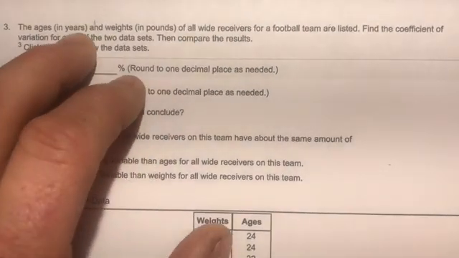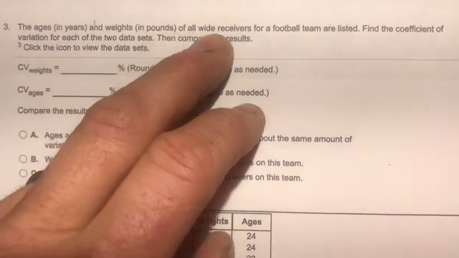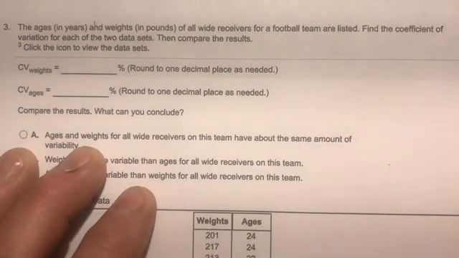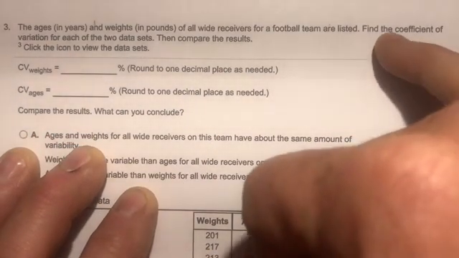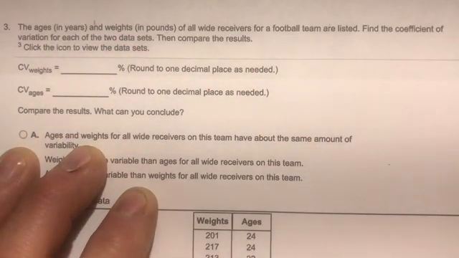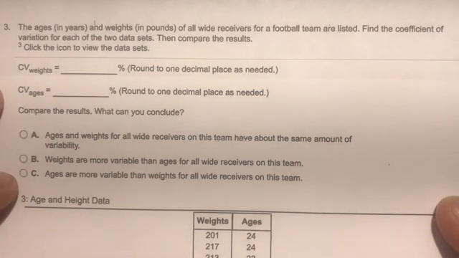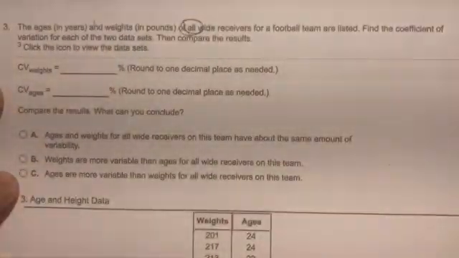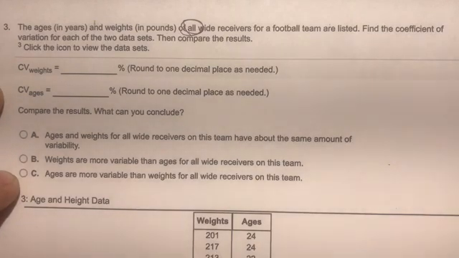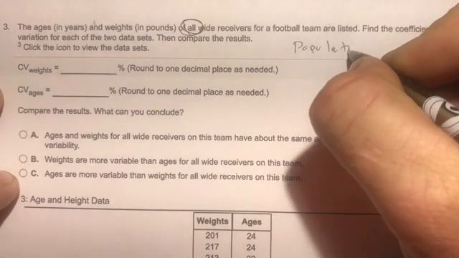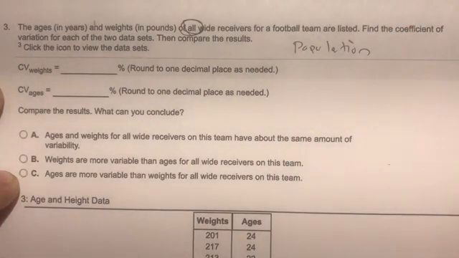The ages in years and weights in pounds of all wide receivers for a football team are listed. So this is all the wide receivers for a football team. Find the coefficient of variation for each of the two data sets, then compare the results. Now, first of all, it says the ages and weights of all wide receivers. So we're talking about a whole population here. So this is a population. All right, so we have to keep that in mind.